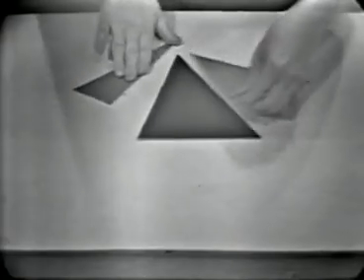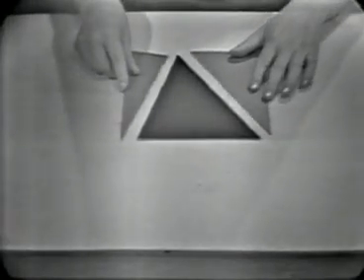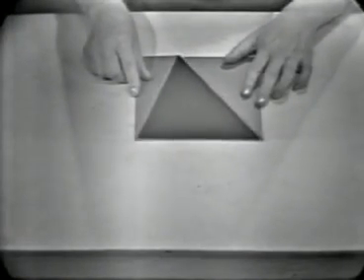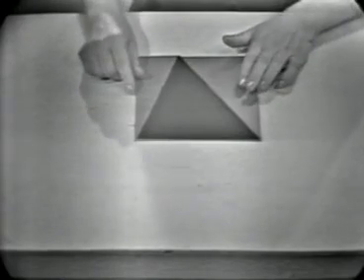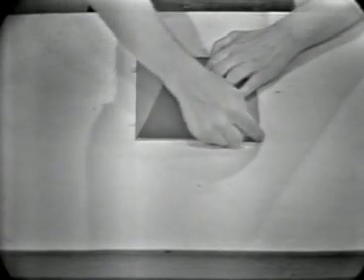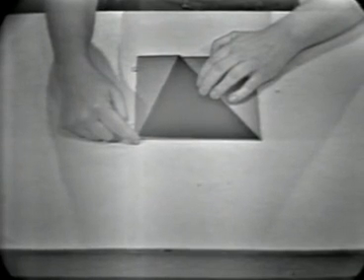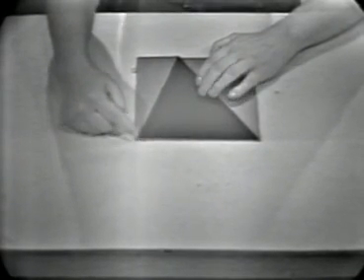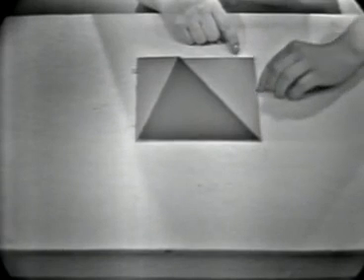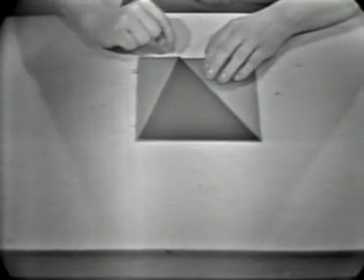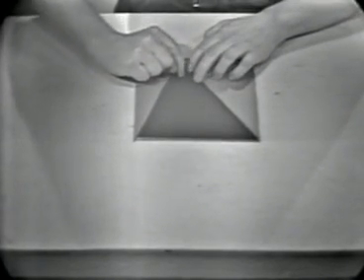Think of cutting along that line. We can then build a rectangular region whose measure of the base is the same as the measure of the base of the triangle, and whose measure of height is the same as the measure of the altitude of the triangle.